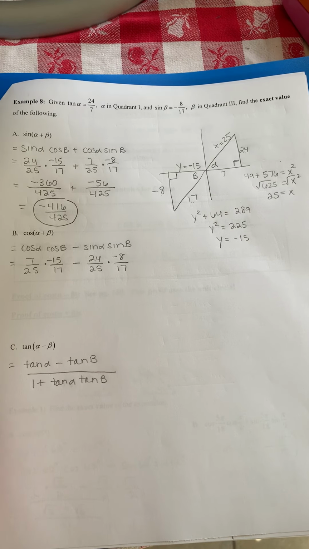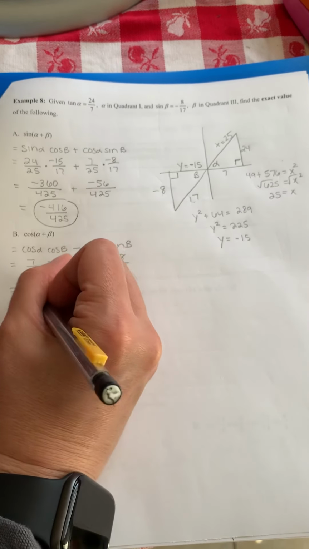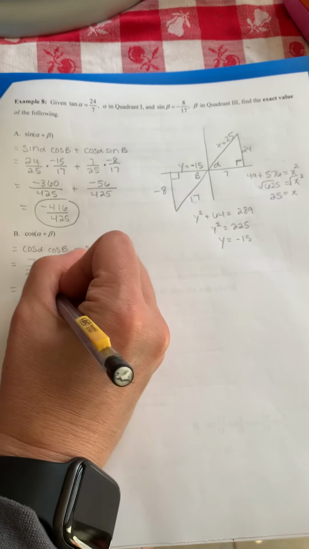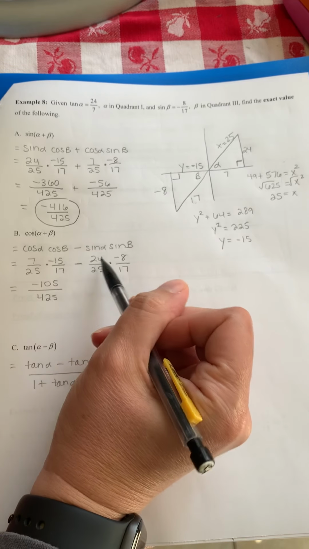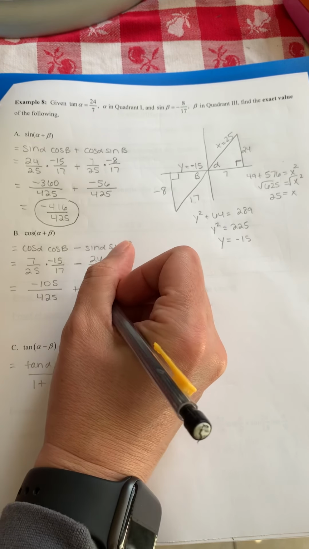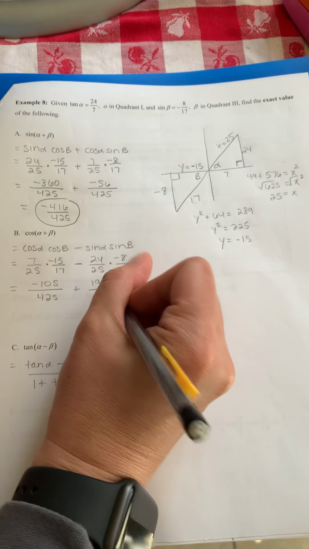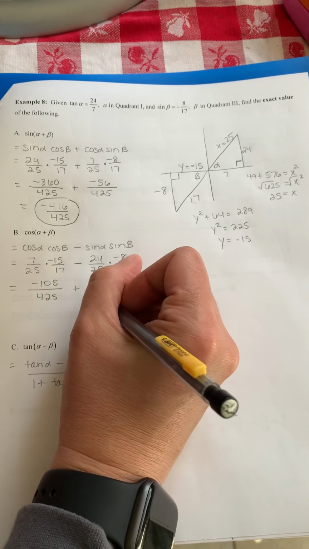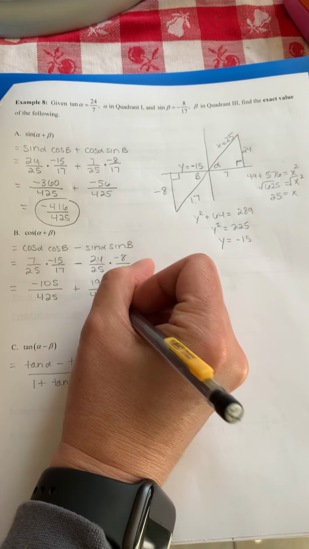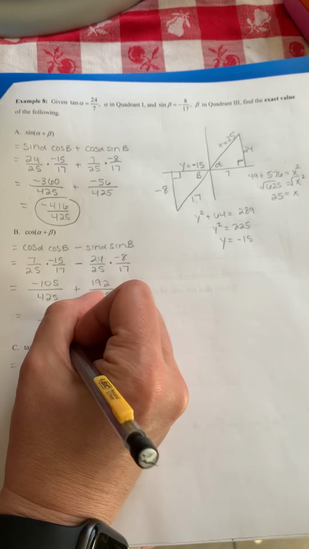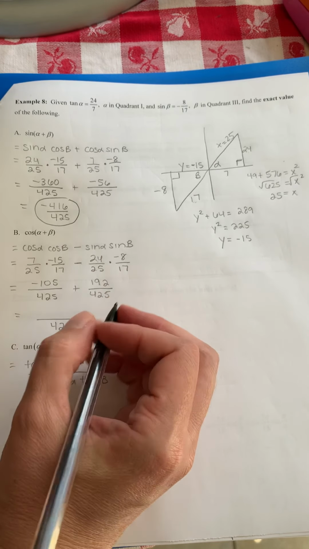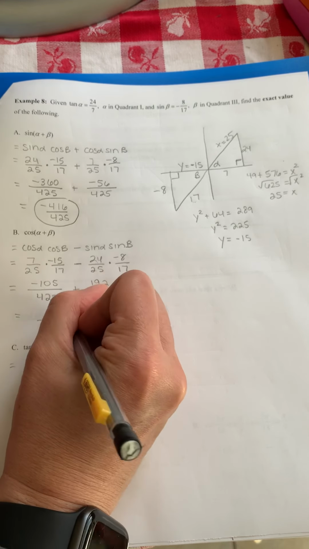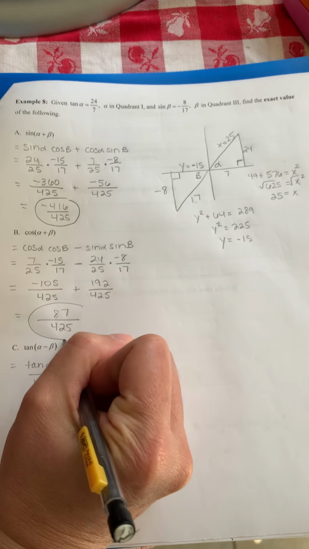Okay, so once again, doing a little arithmetic, we're going to get -105 over our 425. Here we'll have a negative and negative, so it's going to be positive 192 when we multiply the 24 and the 8, all over the 425. Okay, keeping that denominator, go ahead and take 105 off of that 192, and we end up with 87 over the 425.